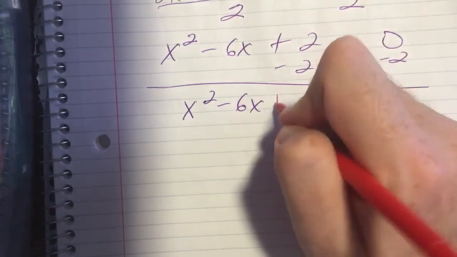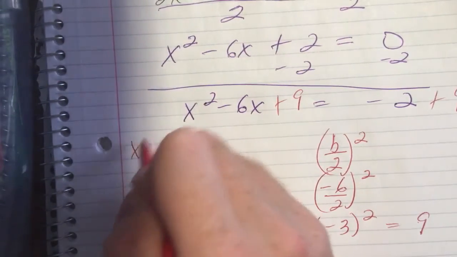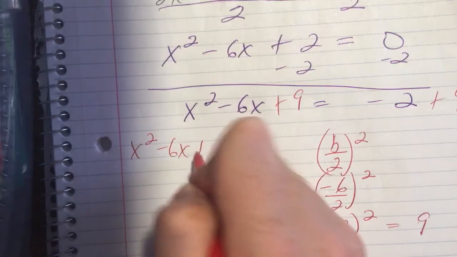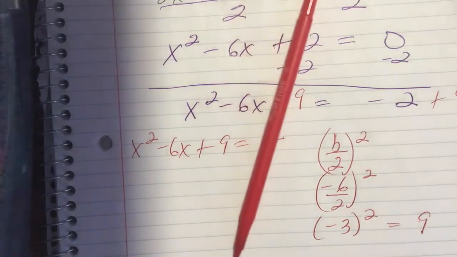9 is added to both sides of the equation, which is going to leave us with x squared minus 6x plus 9 equals 7. The next thing to realize is that we have to factor the left side of the equation.